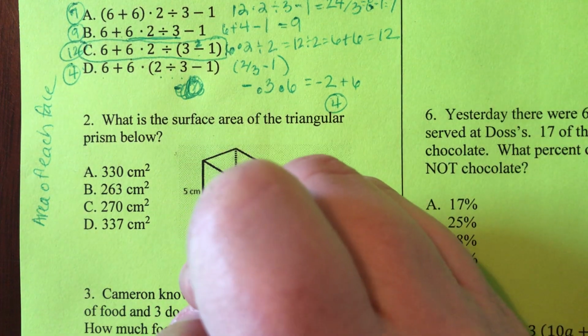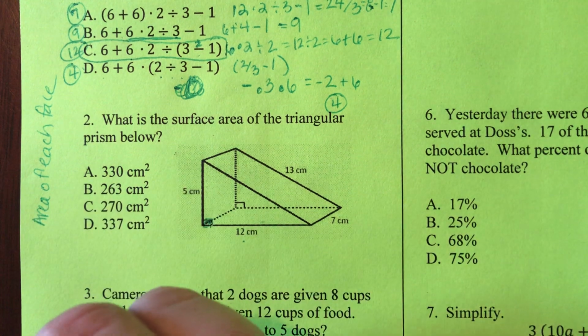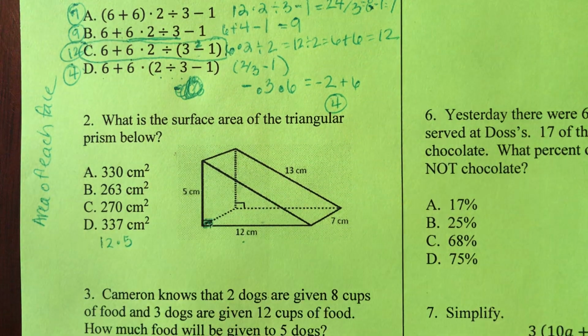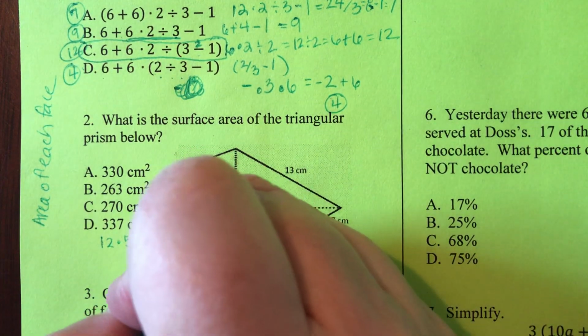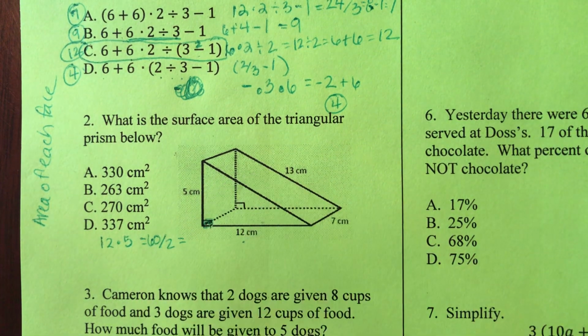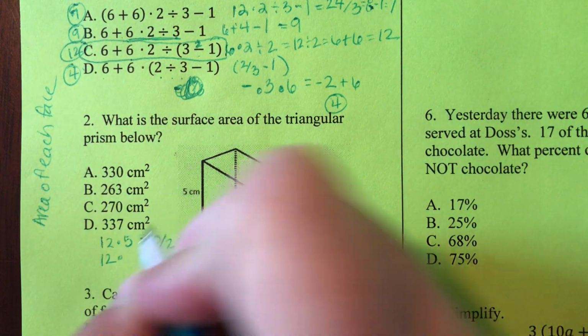I've got to find my right angle, so that tells me my base and my height. So I have 12 times 5, and that's going to be 60. I need to divide that by 2, and that's going to be 30. I'm going to do the same thing for the other triangle.